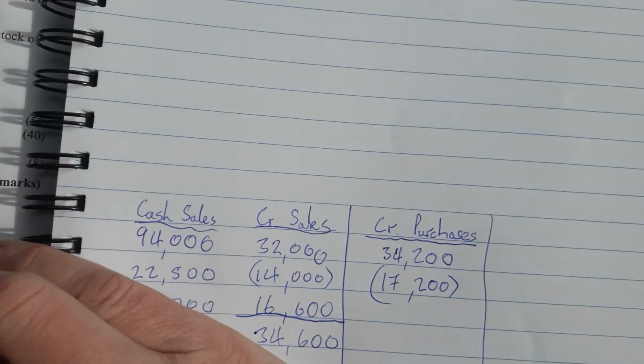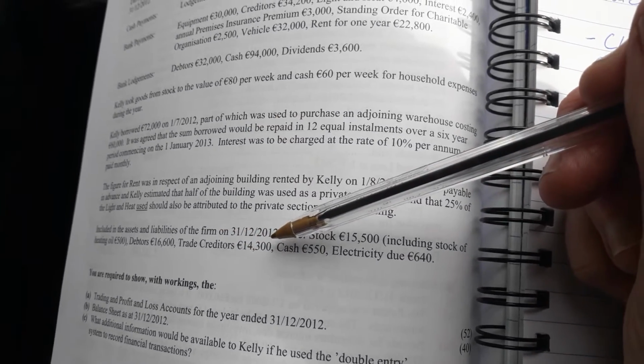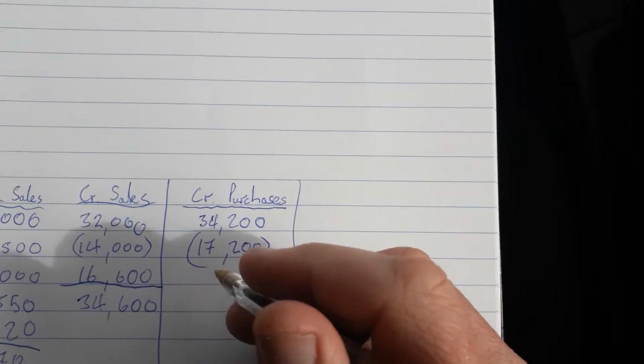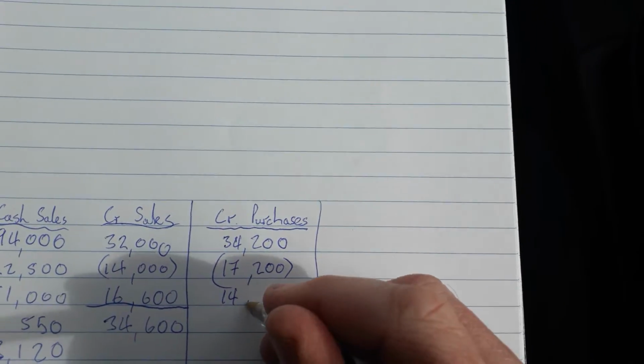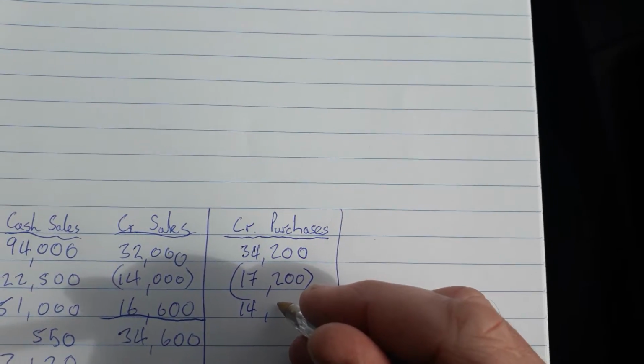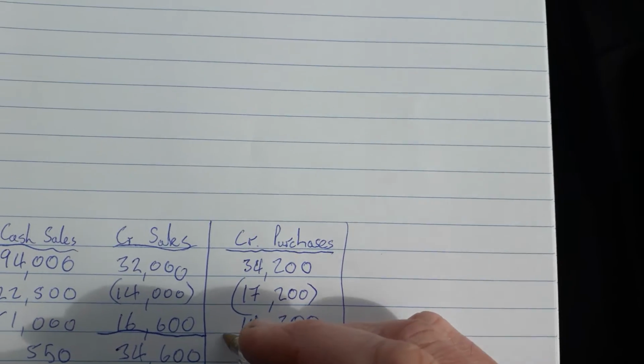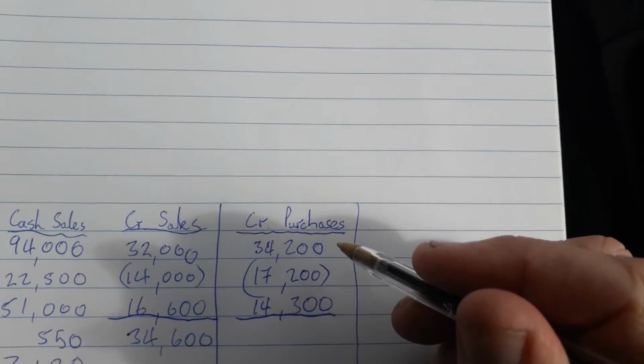and then we're going to look at our creditors at the end of the year, 14,300, and we're going to add that on because that's what you owe, or what the company owes their creditors for credit purchases during the year, but they owe that sum at the end of the year, so 14,300. This to get our credit purchases.